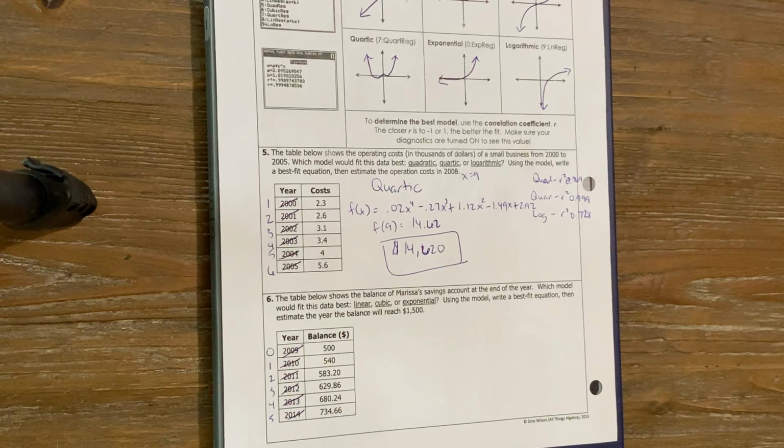We have 500, 540, 583.2, 629.86, 680.24, and 734.66. Okay, and then we're gonna go to stats, go over to calc.